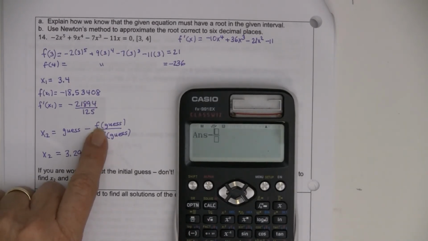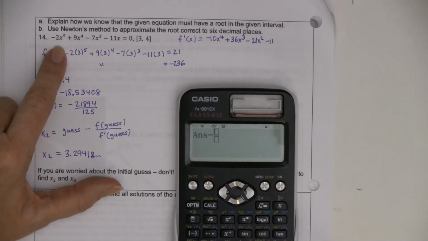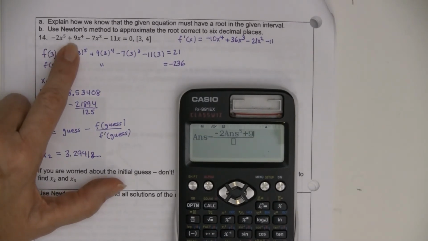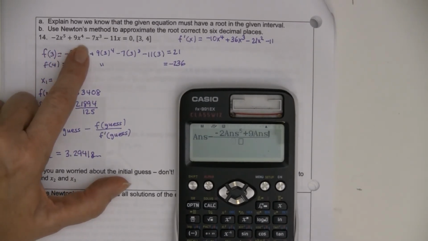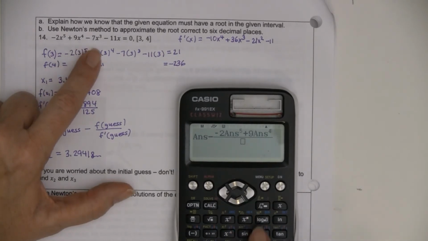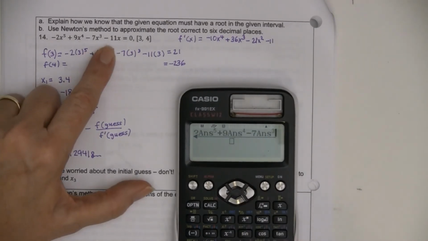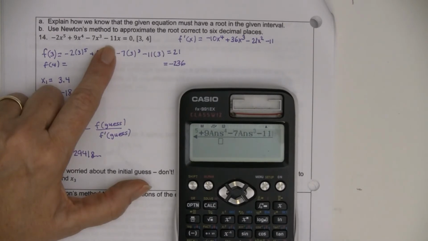And remember f was this. So that's negative 2 times my answer, I guess I don't need parentheses, so I'm not going to use them. Answer raised to the 5th. And I got 55 in there. And then I was going to tell you guys the wrong answers, and you were going to say, what did you do? Not plus 9 times your answer raised to the 4th, minus 7 times your answer raised to the 3rd, minus 11 times your answer.